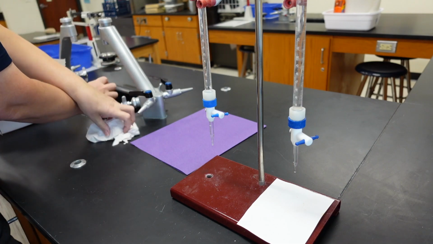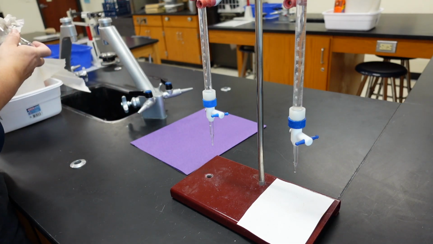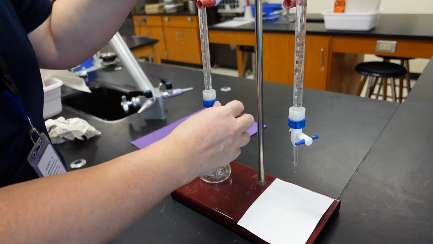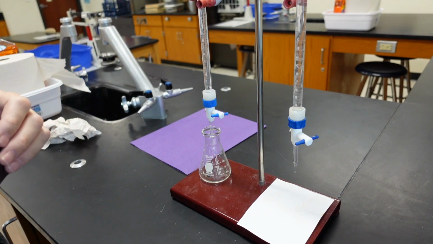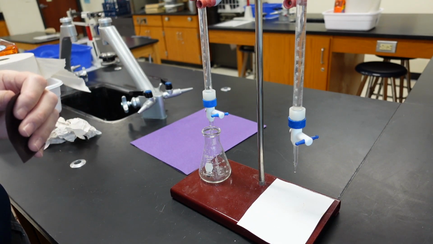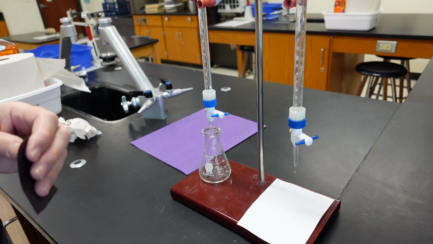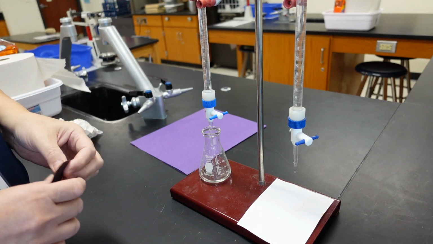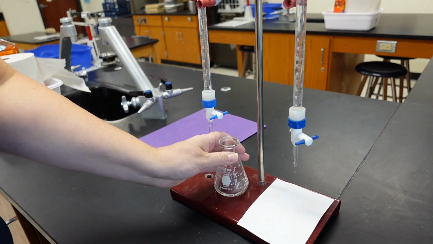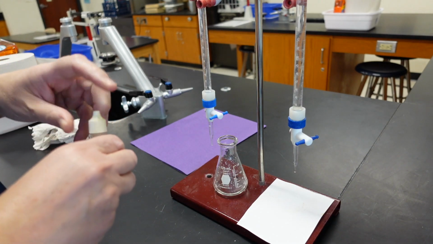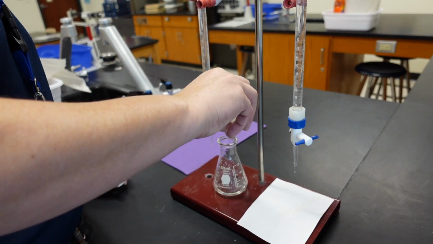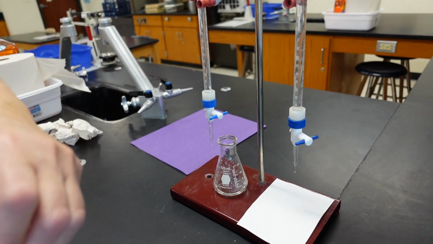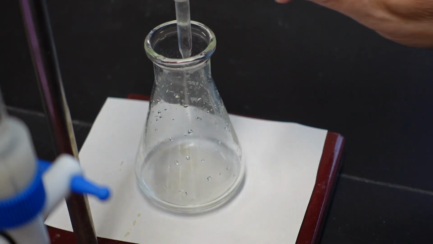our flask and put in another 10 milliliters of acid. Remember the final volume from the last trial? You just copy those numbers. That's the initial volume for the next trial. Okay. Now let's add our 3 drops of phenolphthalein. And titrate it. Here we go for trial 3.